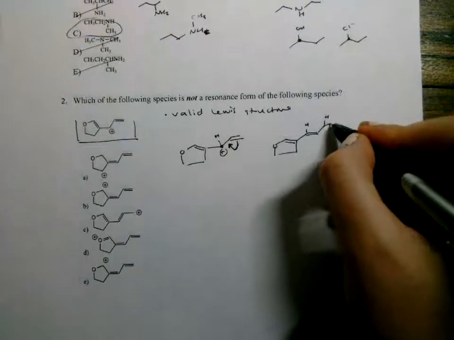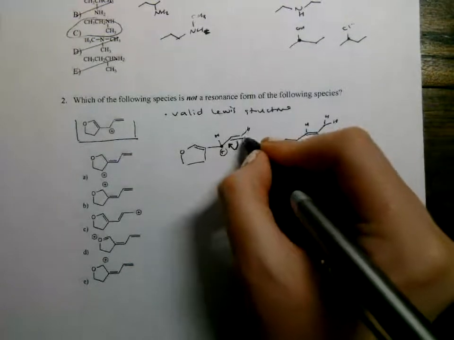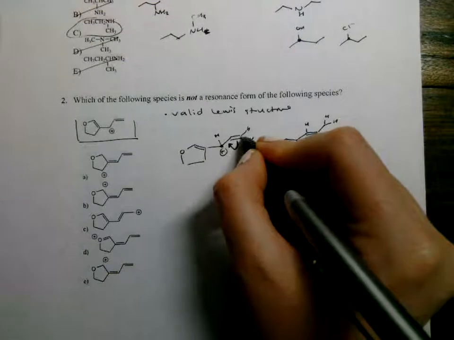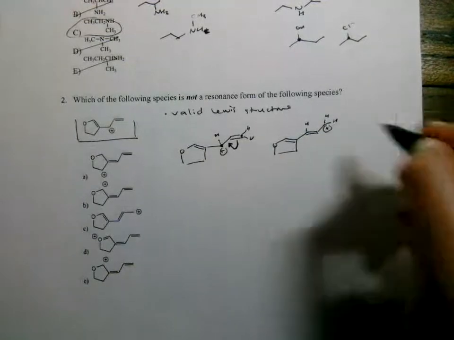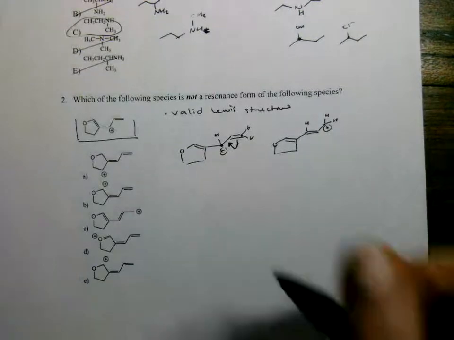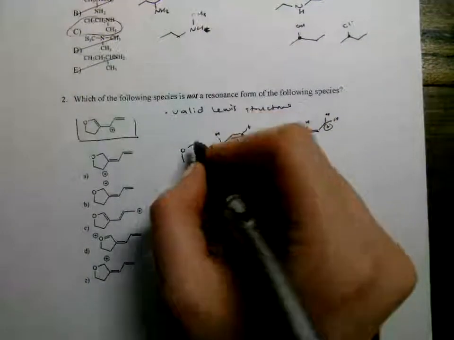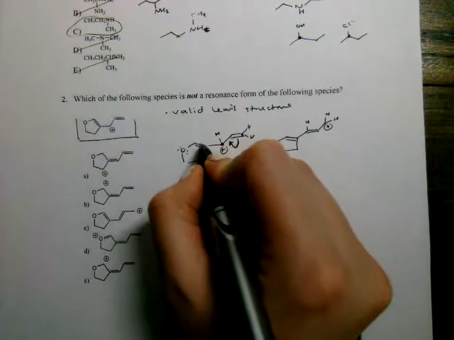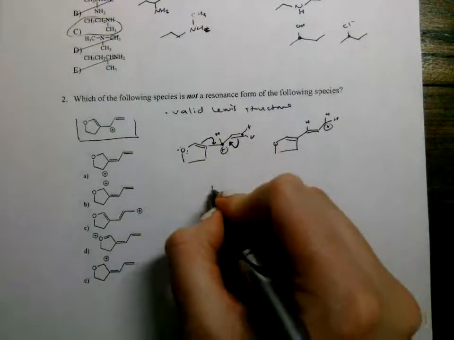And there are initially only 2 hydrogens on this spot, so that gets 1, 2, 3, 4 bonds to carbon. Now the positive charge has moved over here. So I would say that's a valid Lewis structure. I'm also going to look at moving this other area of high electron density over.